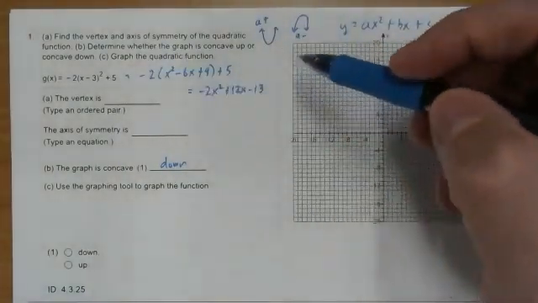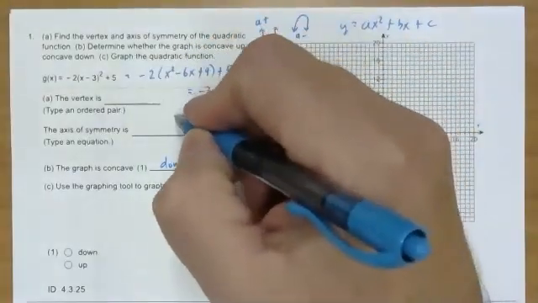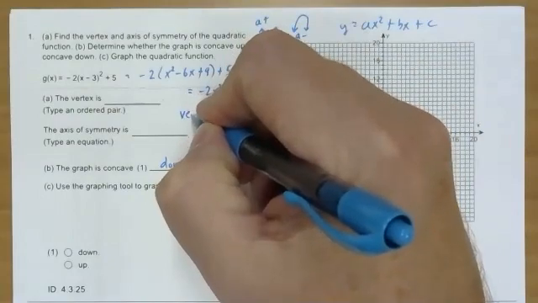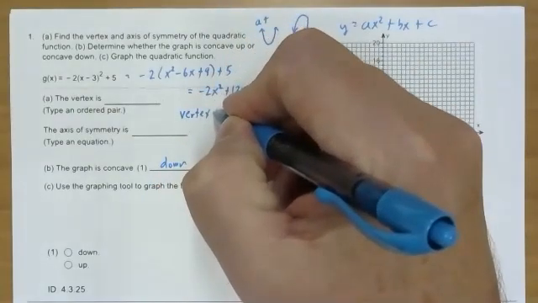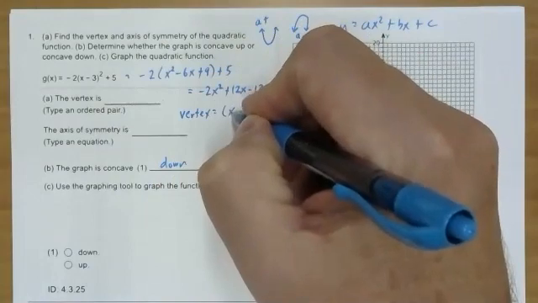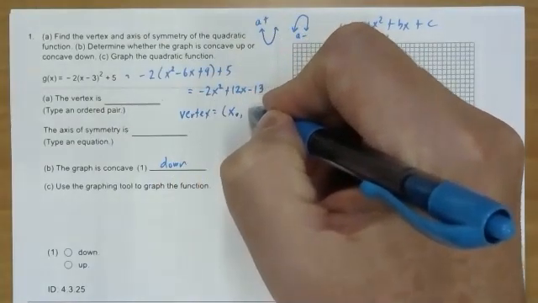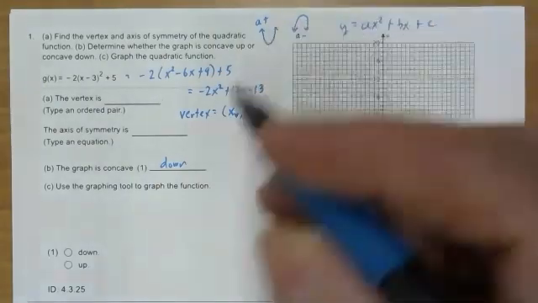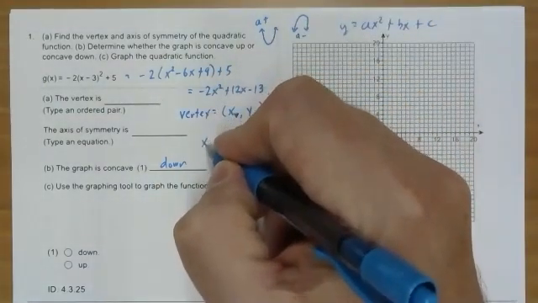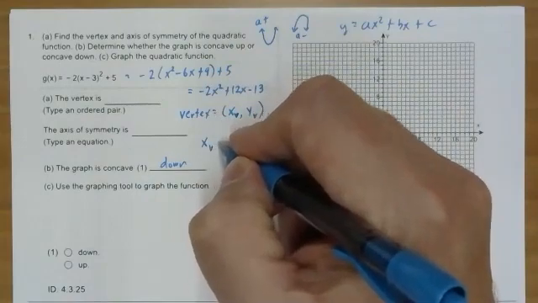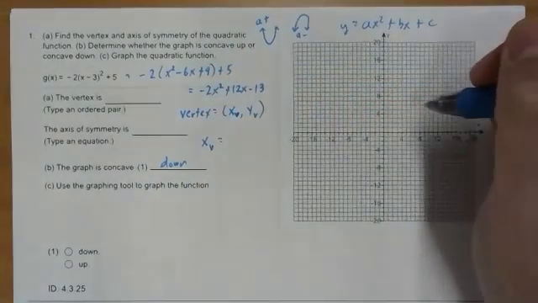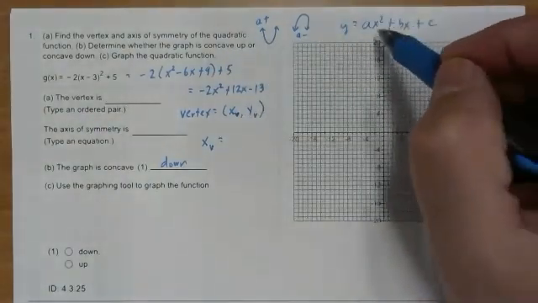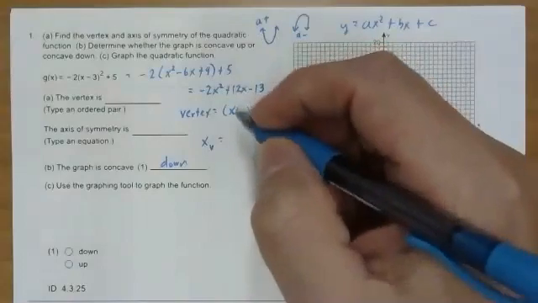So when your equation's in this form, let me define the vertex as x sub v and y sub v. And there's a little formula that we can always use to find the vertex if our equation is in its standard form.